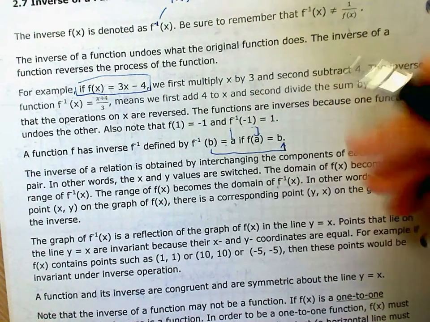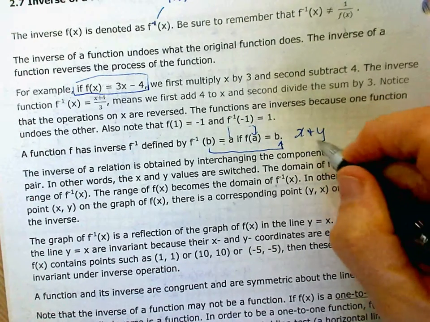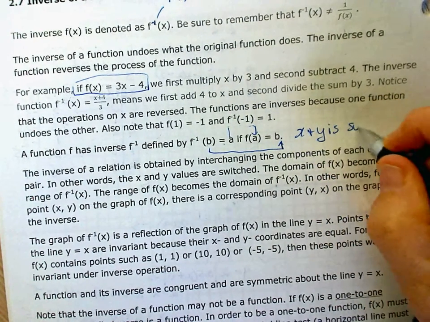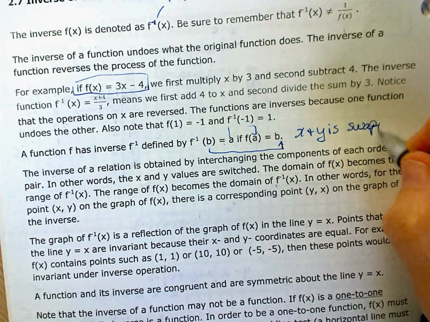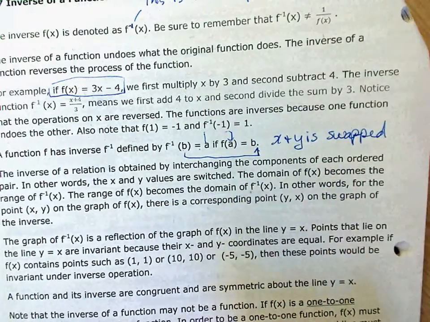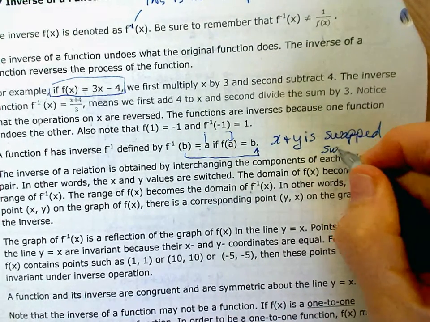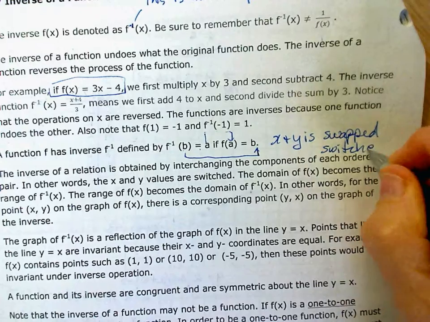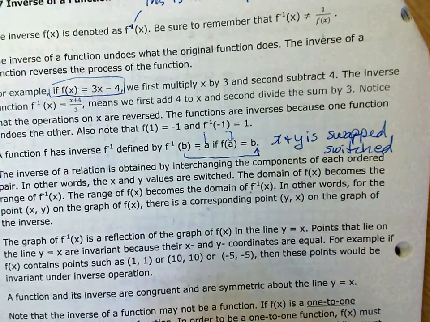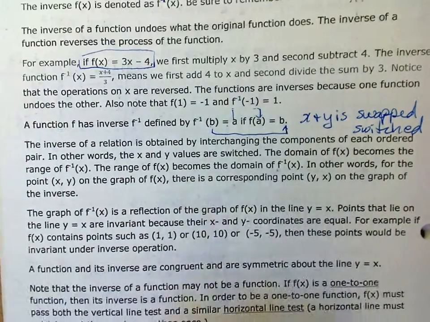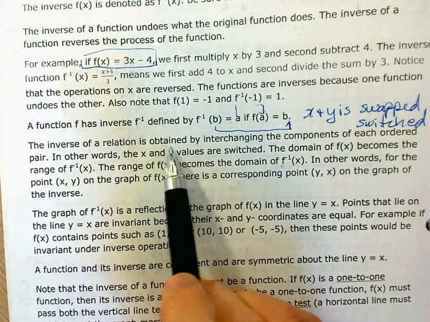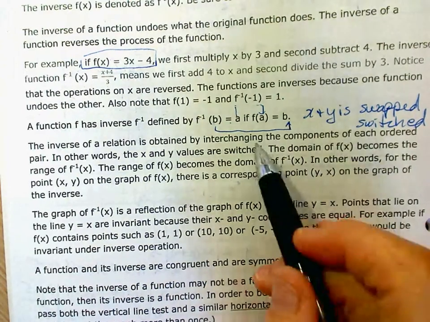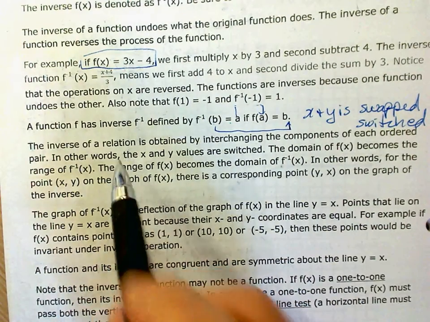In other words, x and y are swapped. Okay? Or switched. Or exchanged. Whatever word you want to use. The inverse of a relation is obtained when we interchange the x and y, and then we solve for y.